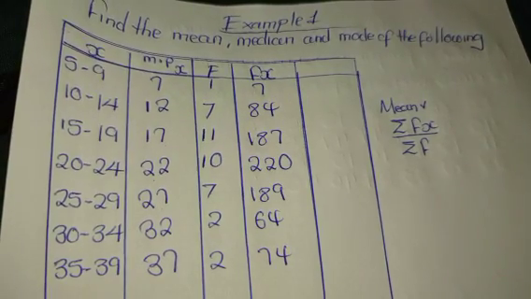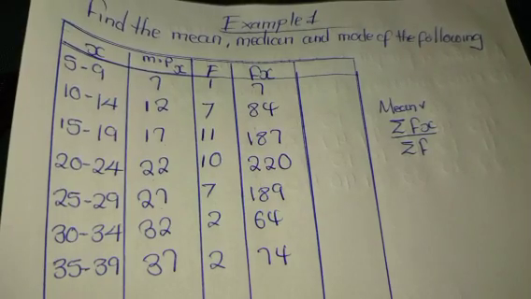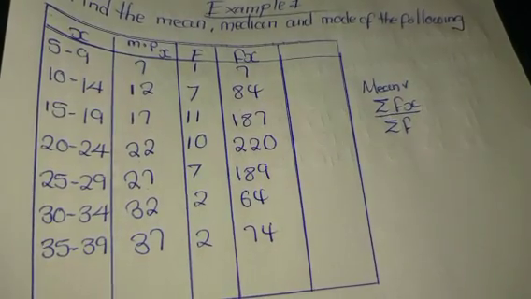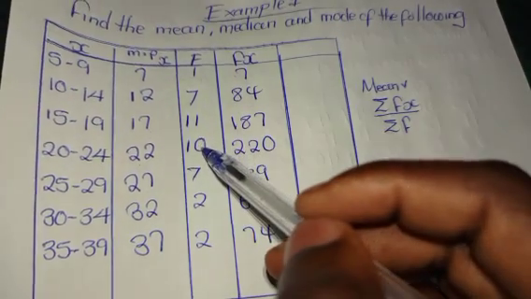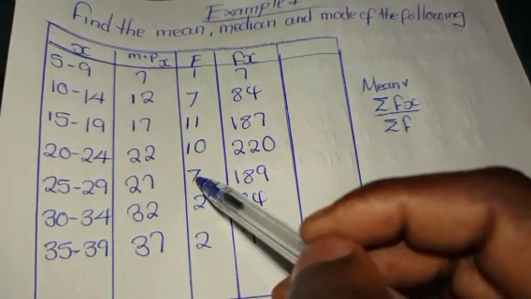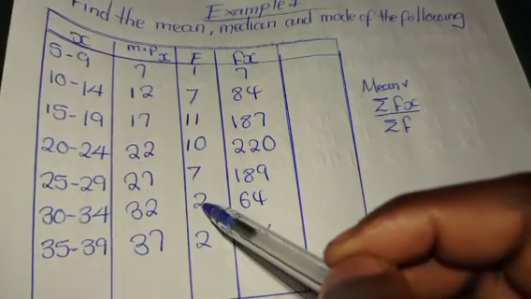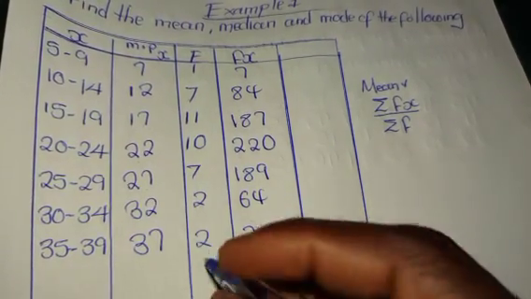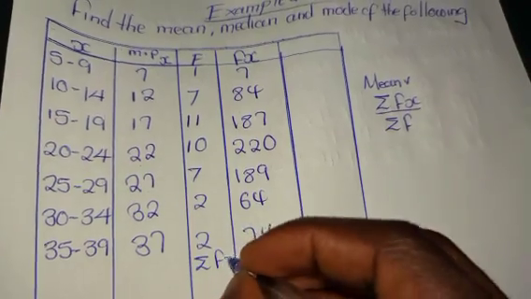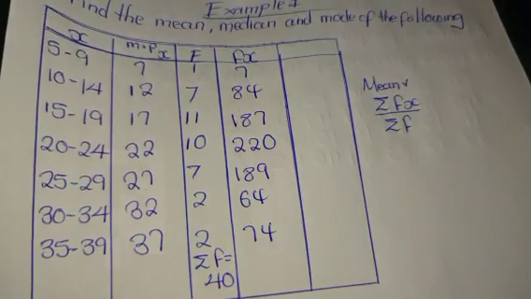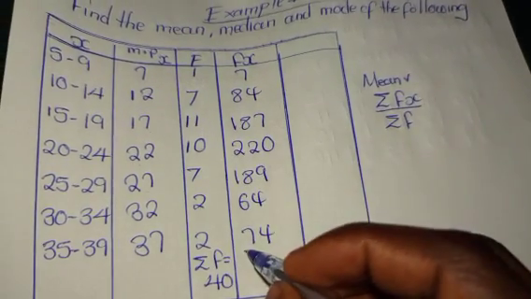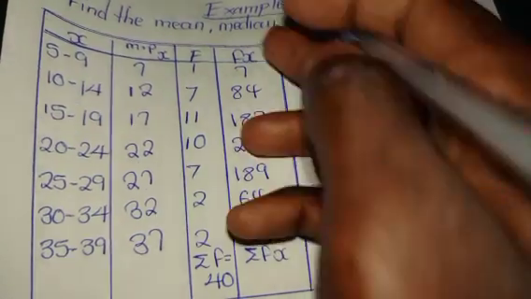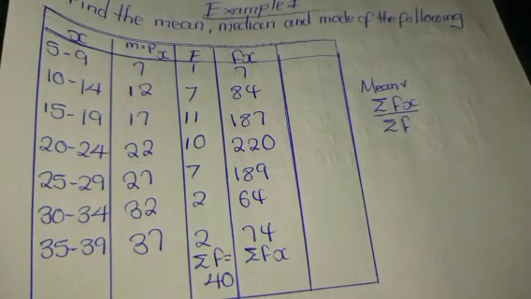So having summed up this information, let us now calculate the value for the mean. We'll sum up 1 plus 7, that is 8, plus 11, 19, plus 10, 29, plus 7, that is 36, plus 2, 38, plus 2, that is 40. So the summation of the frequency is equal to 40. Then to get the summation of f of x, you add everything that is contained in the column.